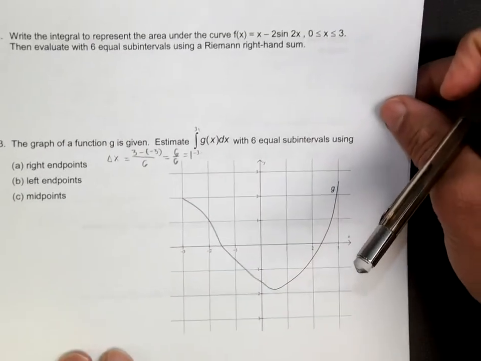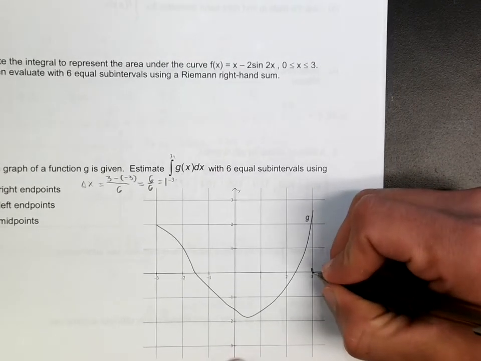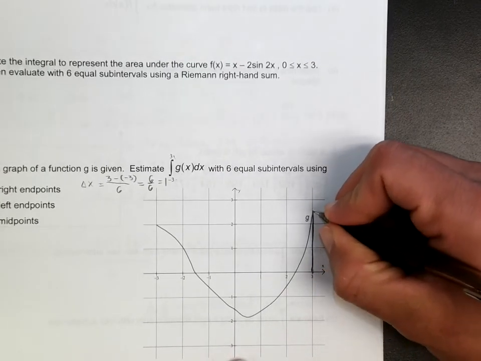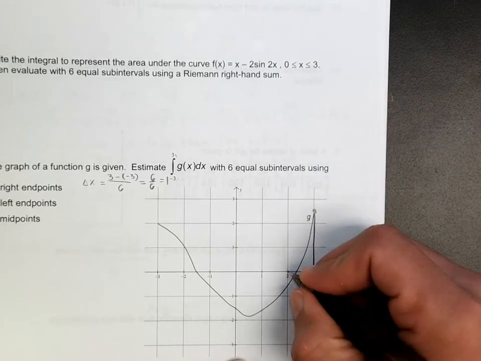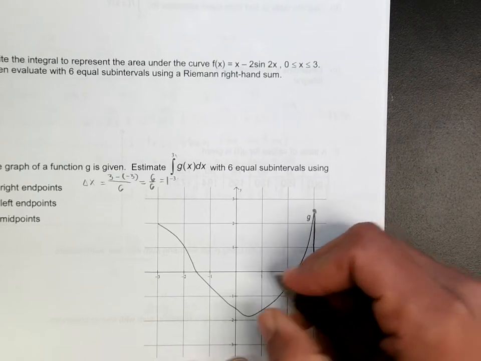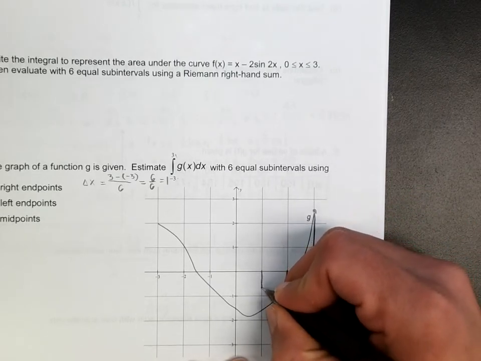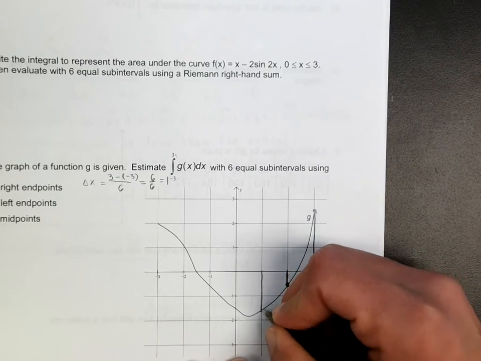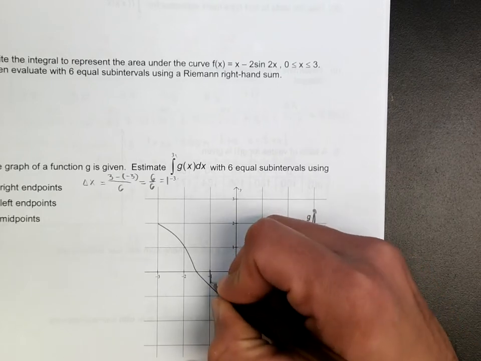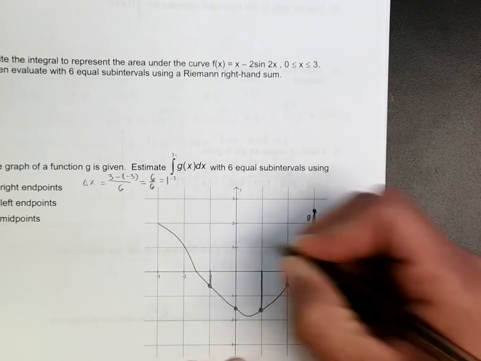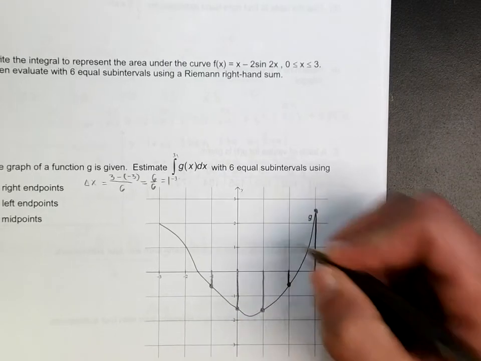All right, so we have a right-hand sum. What I recommend you do is go from the x-axis and touch the right-hand side. Notice that I'm starting from the right-hand side. So from the x-axis, I touch the right-hand side of everything I can here. I'm just going over 1 and drawing a line, and I'm touching that graph.